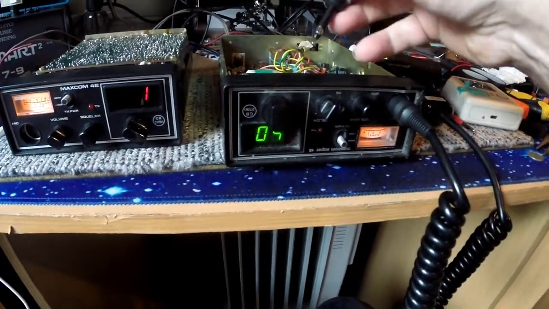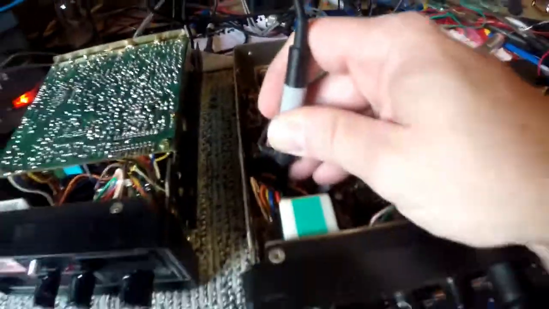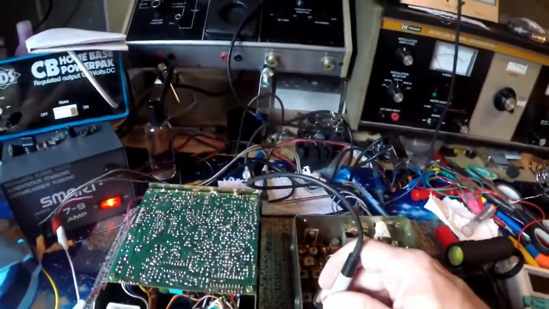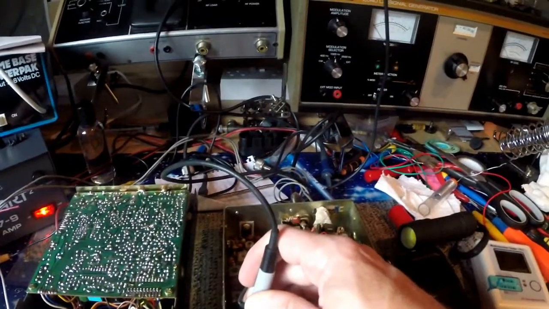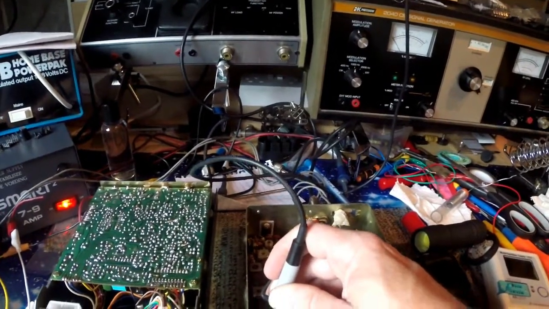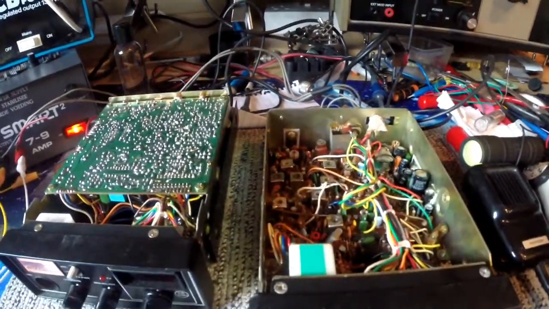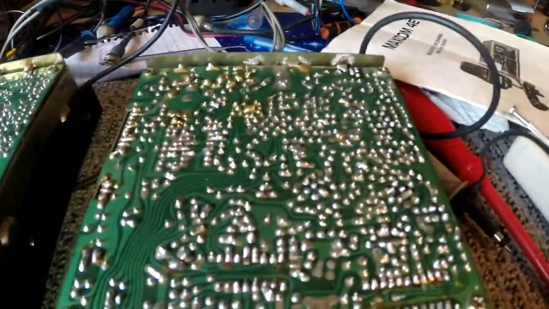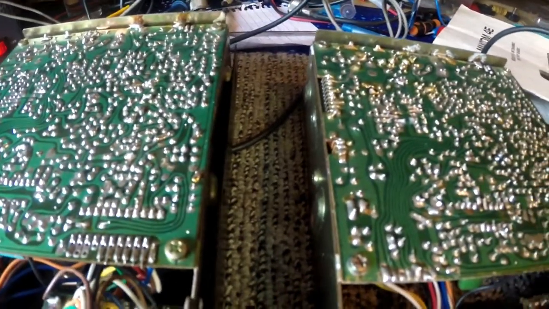If we go on to channel 40 and we probe the pin again, we've got 16.912. We should have 17.995, I think, or 9205 or something. But what that indicates is the VCO's out of lock, so I need to quickly tune the VCO and see if I can get this into lock. Okay, so the next problem is that the VCO has now got the 16.8 megahertz signal on both, but when I key up I've got no TX.